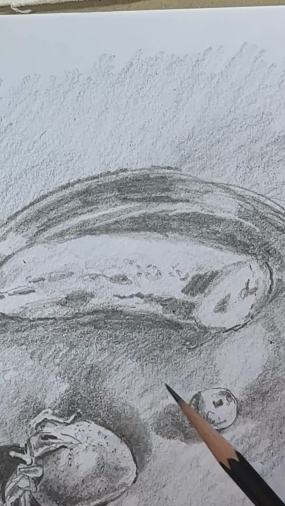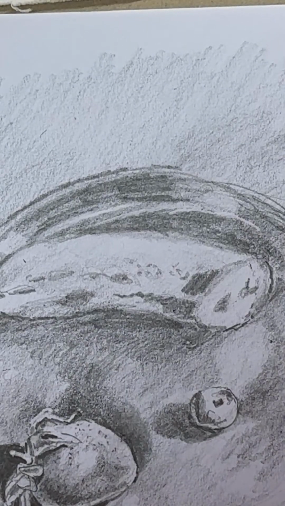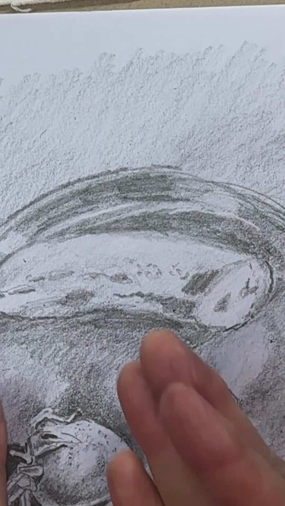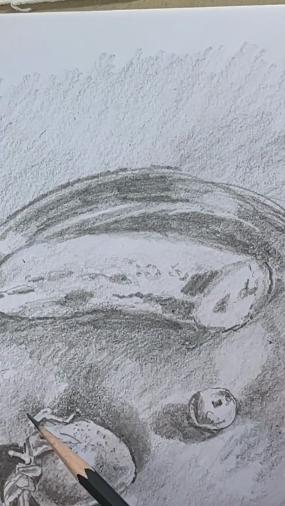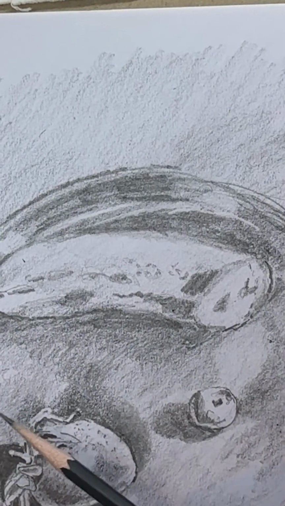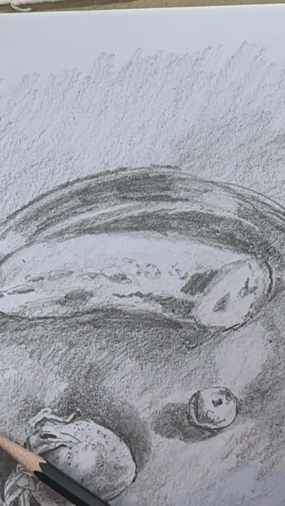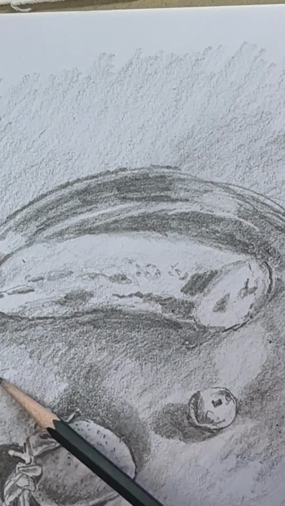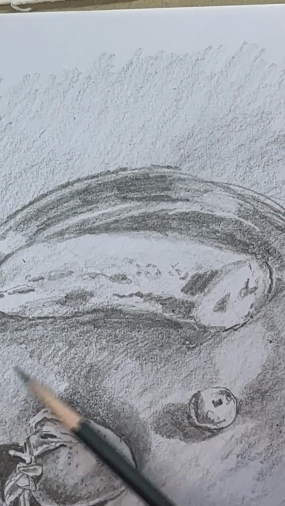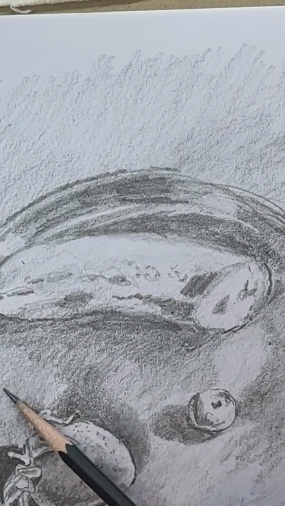And really, if you look at just this area right there, that looks pretty darn good. So anyway, I wonder if the rest of this sketch could catch up with that level of quality. We'll see.